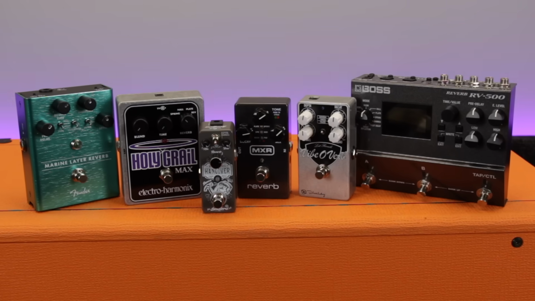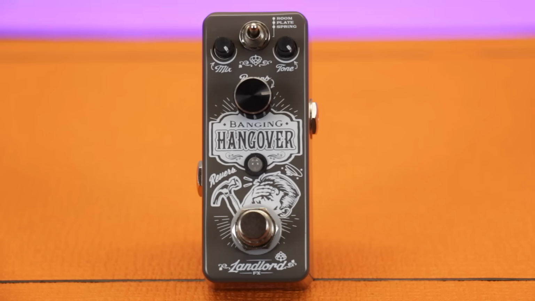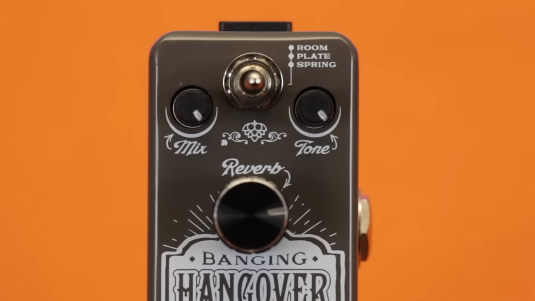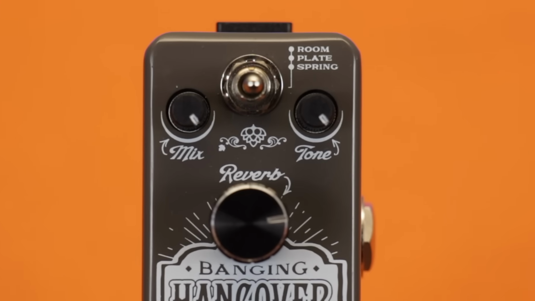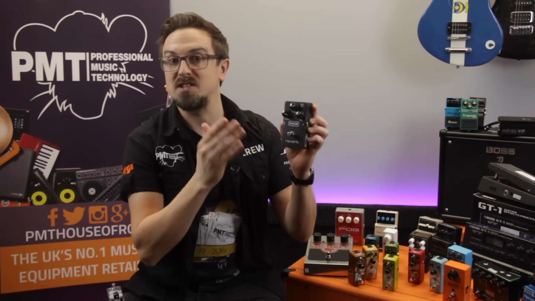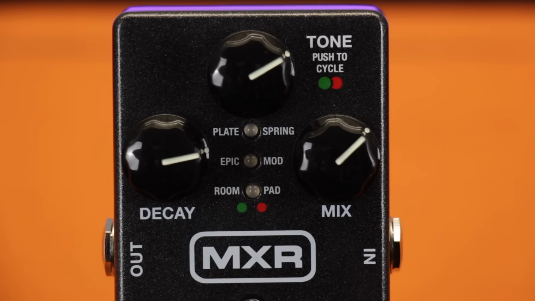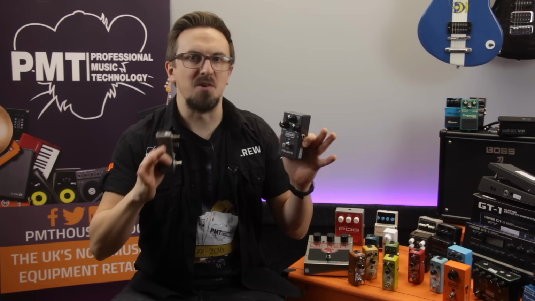Now, you may already have a basic reverb built into your amplifier, but a dedicated pedal will give you much more flexibility and tonal options if you want to get a bit more experimental. Entry-level pedals, such as the Landlord Banging Hangover, will offer emulations of classic spring, plate and room style reverbs, each with their own unique tonal characteristics. But more comprehensive pedals, such as the MXR M300, will also offer larger, more diverse ambient effects, such as shimmer reverbs, which add an almost harmony-like element to the sound.